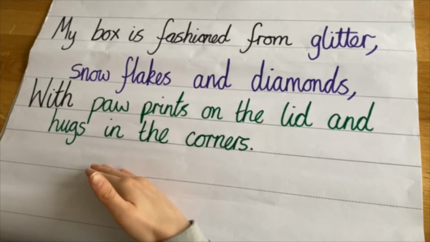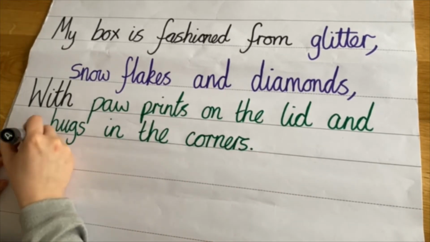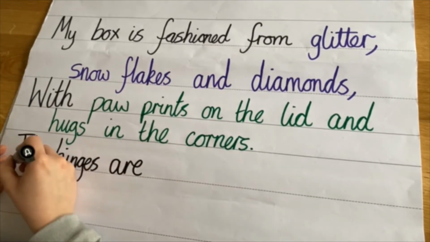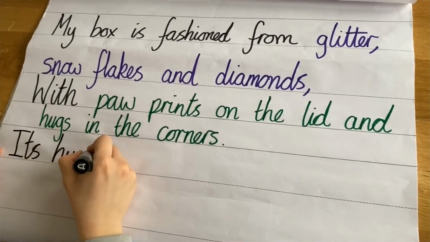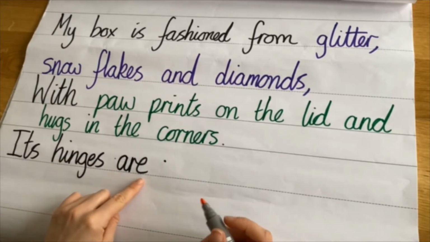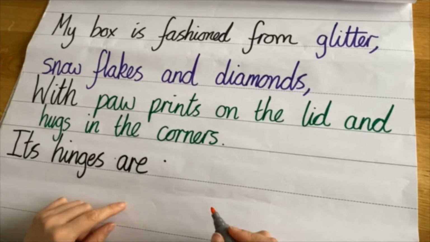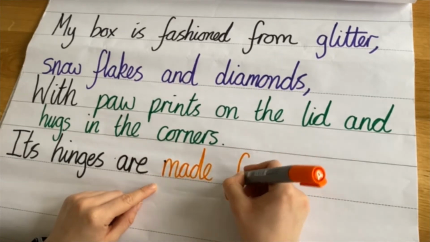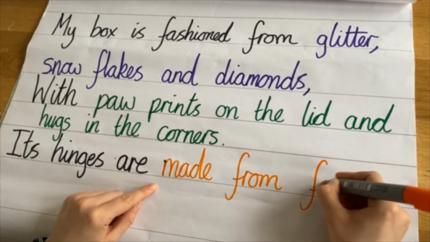Now I'm moving on to think about my 3rd and final line. What did I decide that my hinges were made from? Now I'm thinking about my 3rd and final line, about the hinges on my box. Now this could be made from whatever you want. It doesn't have to be something that you would actually make a hinge from. Okay, you can use your imagination. Its hinges are, I'm going to choose my hinges to be made from feathers. Its hinges are made from feathers.